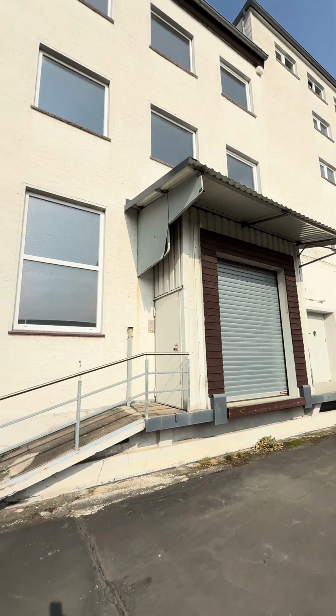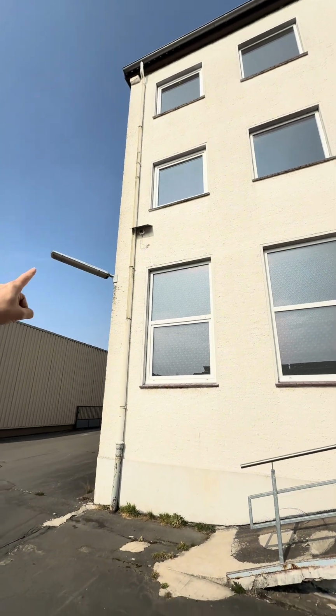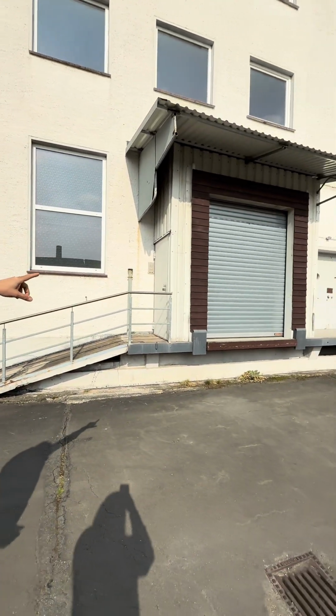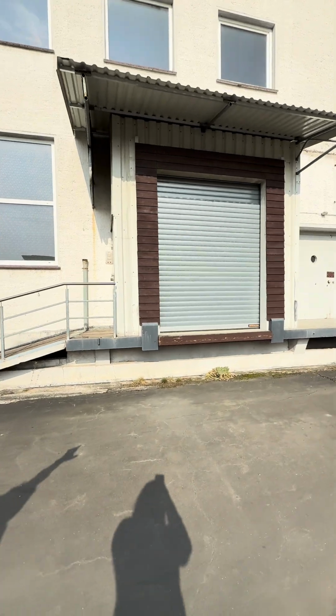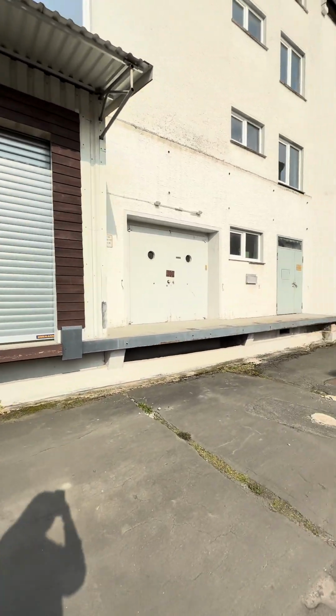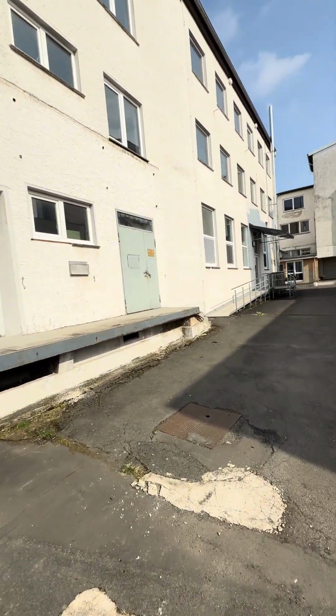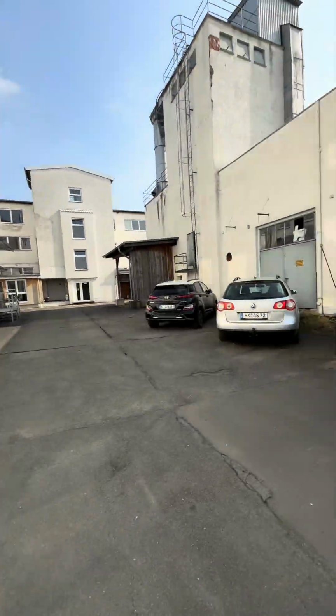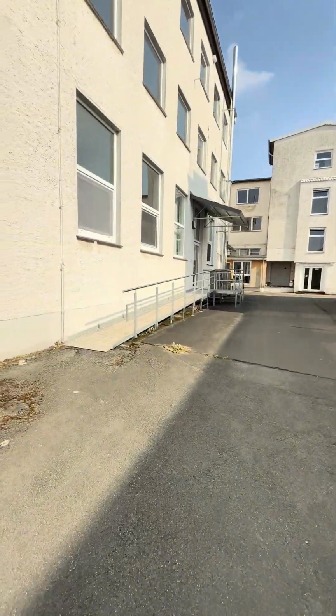Here is the camera system. Camera system there, security. Here is the output and input of material from the factory. Parking. Plenty of parking space.